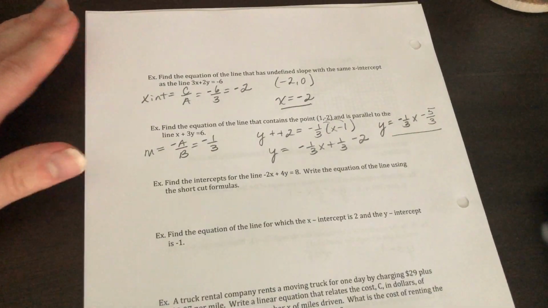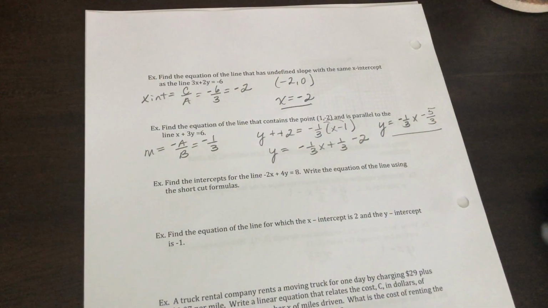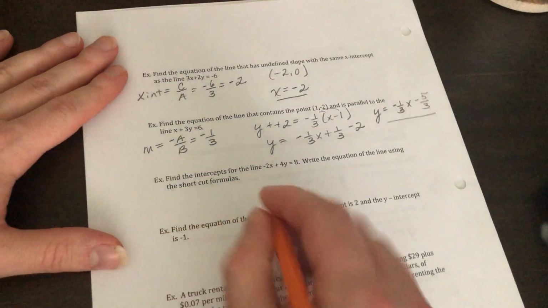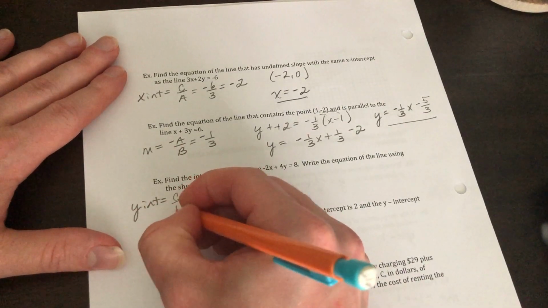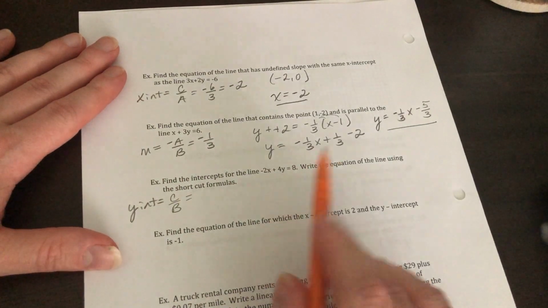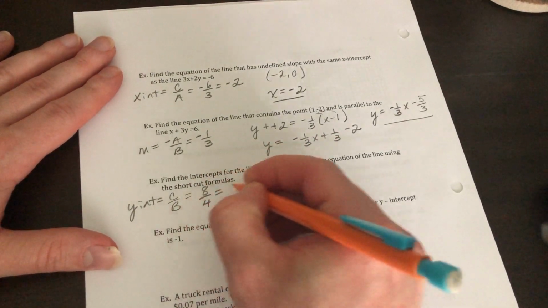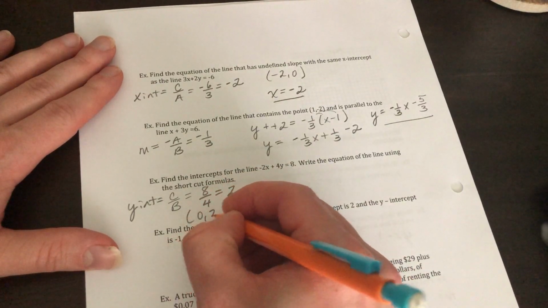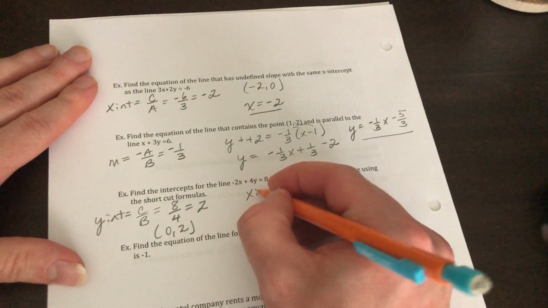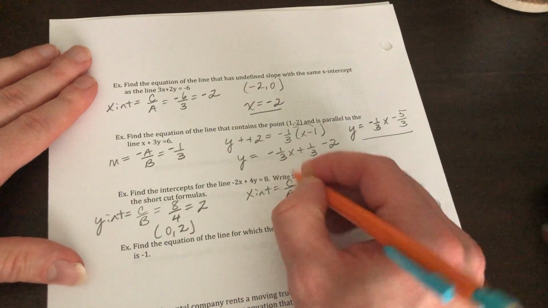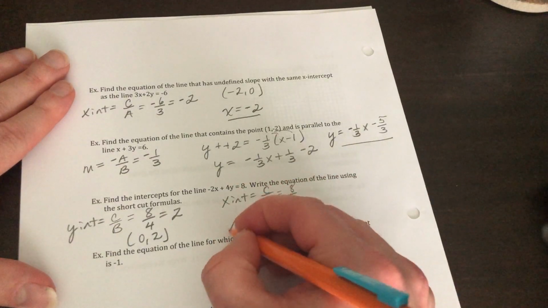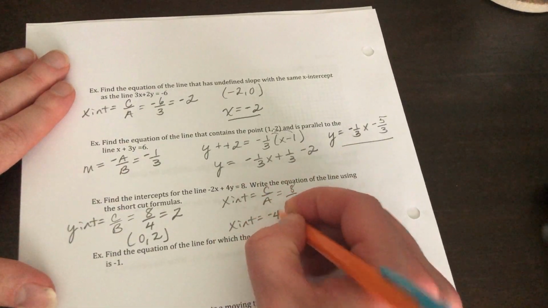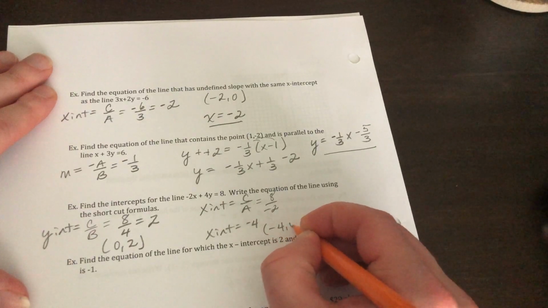Okay, next one, it says find the intercepts for the equation, then write the equation of the line using the shortcut formulas. Okay, so your intercepts, your y-intercept is going to be c over b, which is going to be 8 over 4, which is 2. So that's the point 0, 2. Okay, your x-intercept is c over a, which is going to be 8 over negative 2. So your x-intercept is equal to a negative 4. So that's the point negative 4, 0.